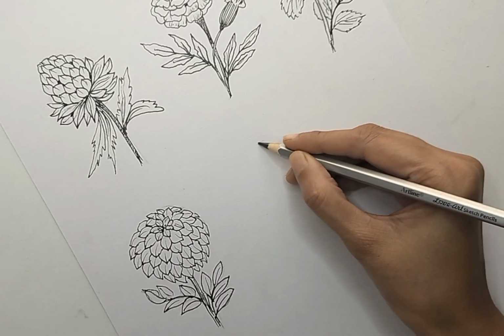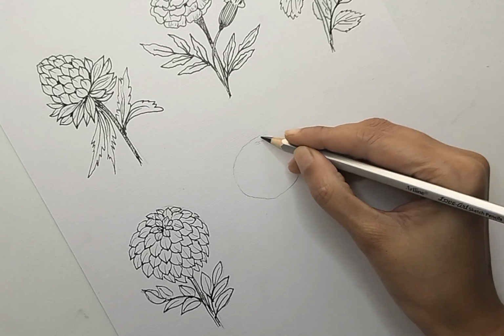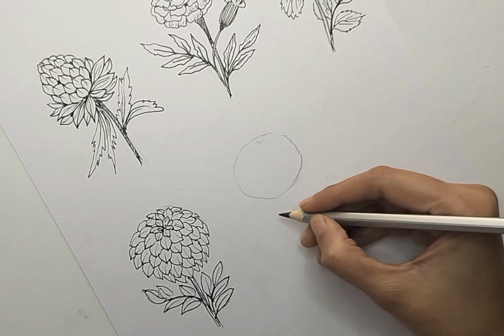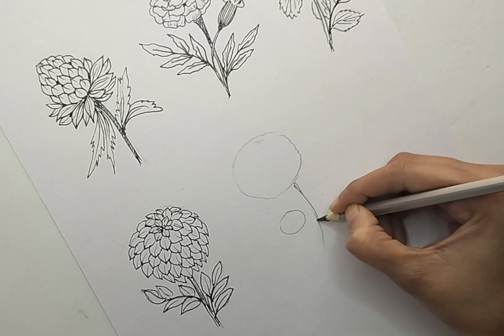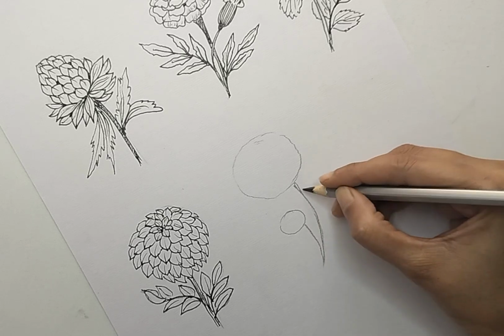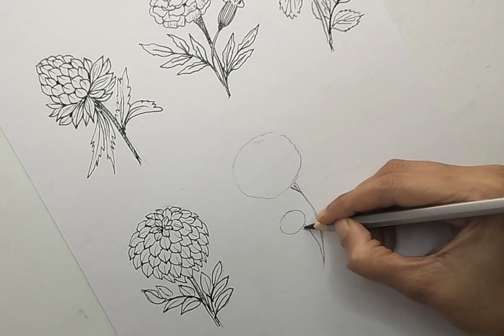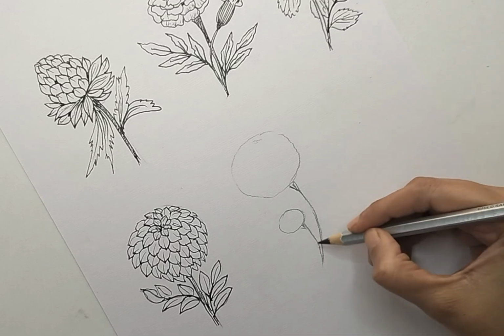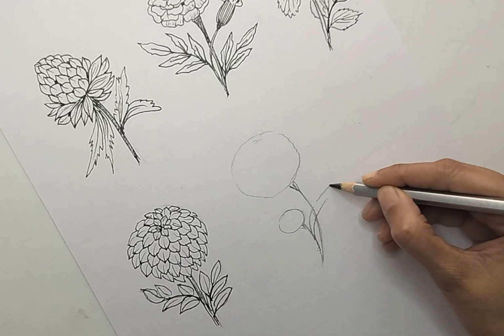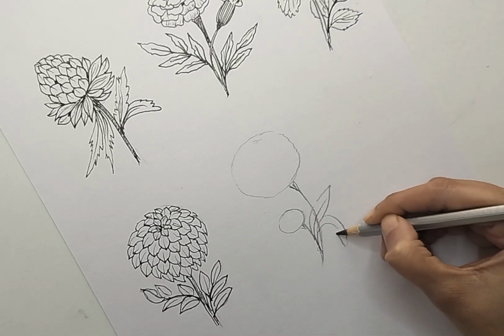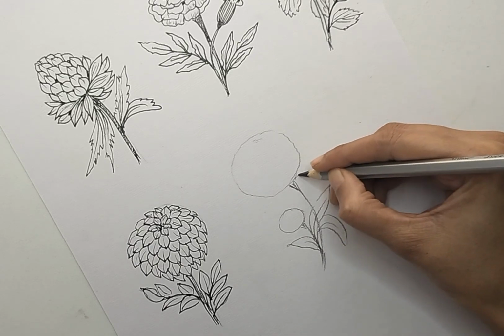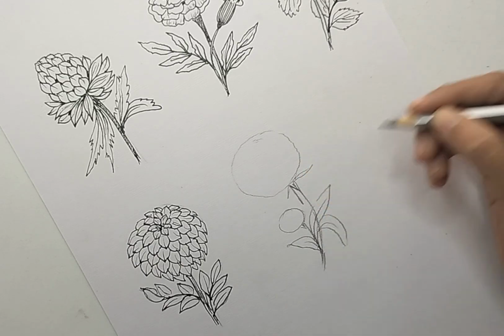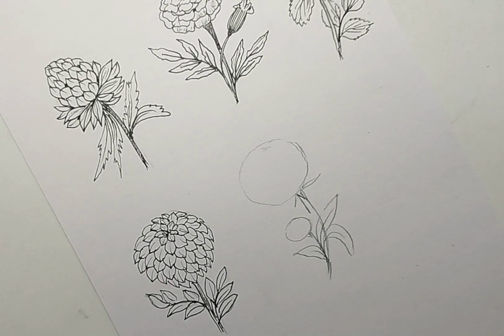Now this one is my favorite one because this one is the easiest among all the 6 flowers that we have. So I'm creating two flowers here, one bigger, one smaller in size. For that you need to create a round shape, and then you can think about leaf. I'm keeping leaf this time smooth, so I have created couple of leaves. You can create sepals for the base of the flower.